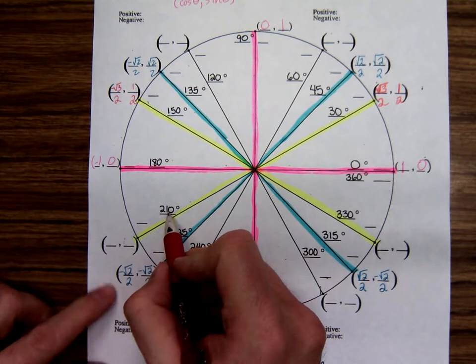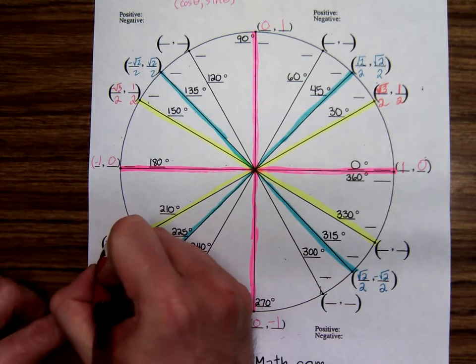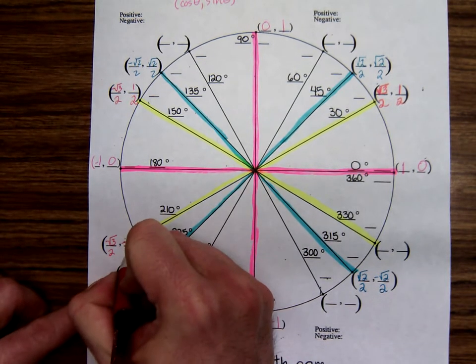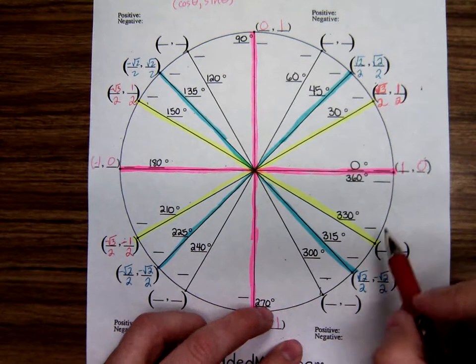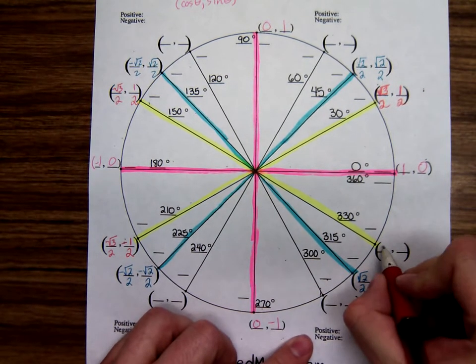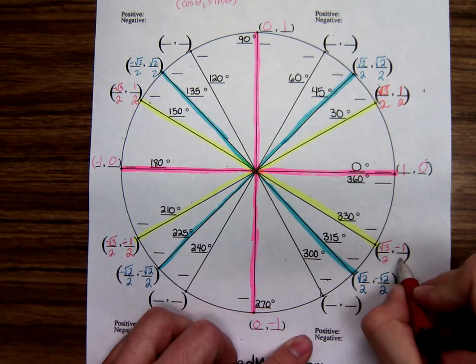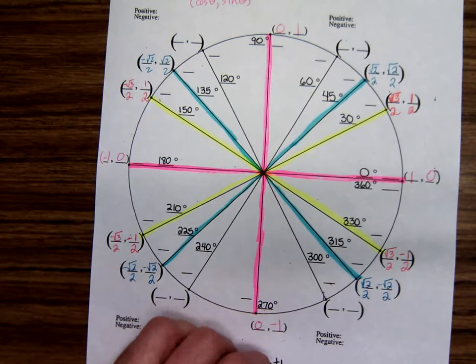At 210 degrees, they're both negative because you're in quadrant 3. At 330 degrees, x is positive, y is negative.